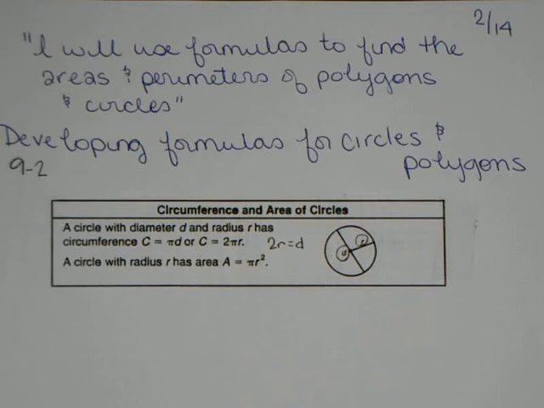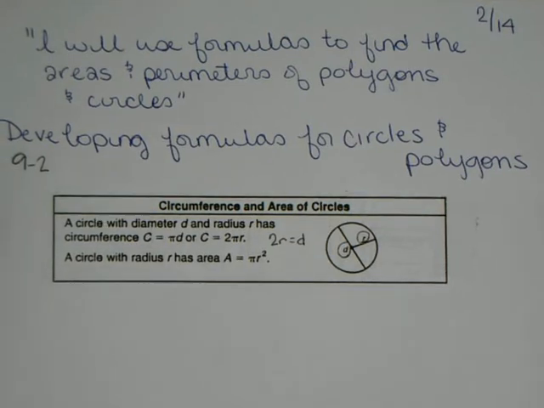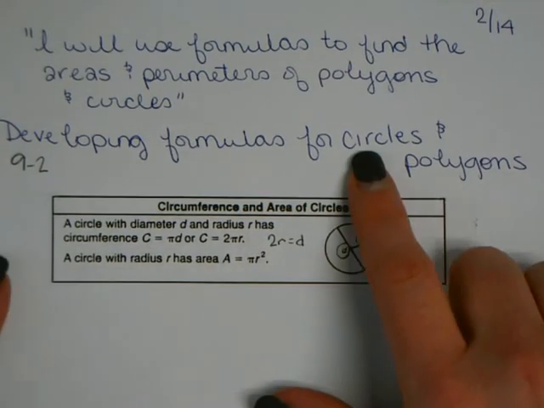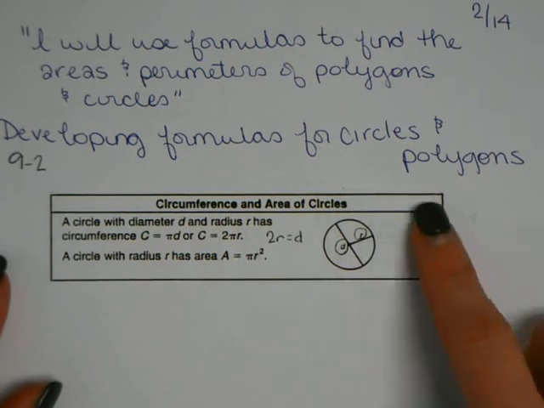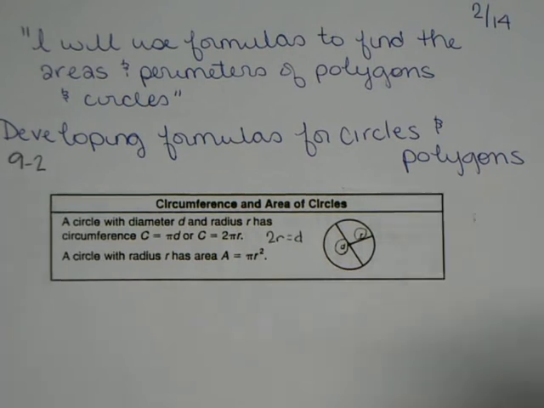Good afternoon, class, and welcome to Chapter 9, Section 2. Tonight's notes will be in two parts. We will do the area for circles in the first video, and then you'll have to stop and play the second video, area of polygons.